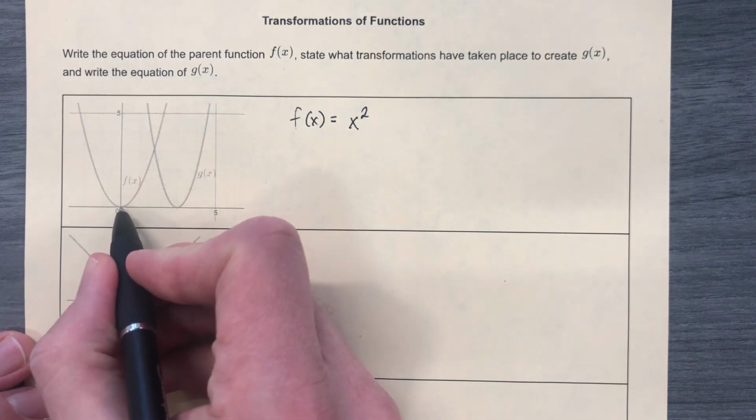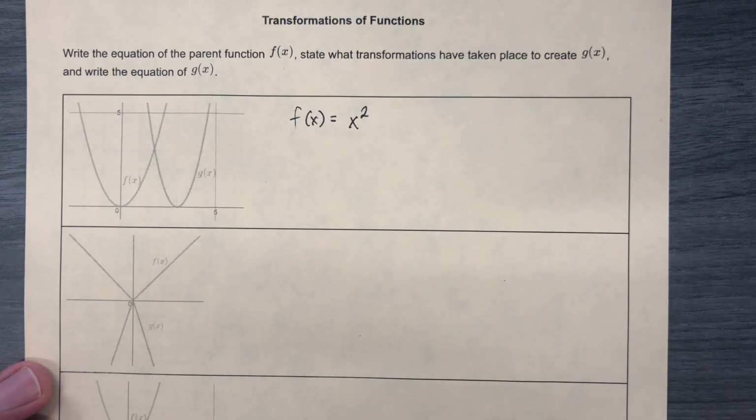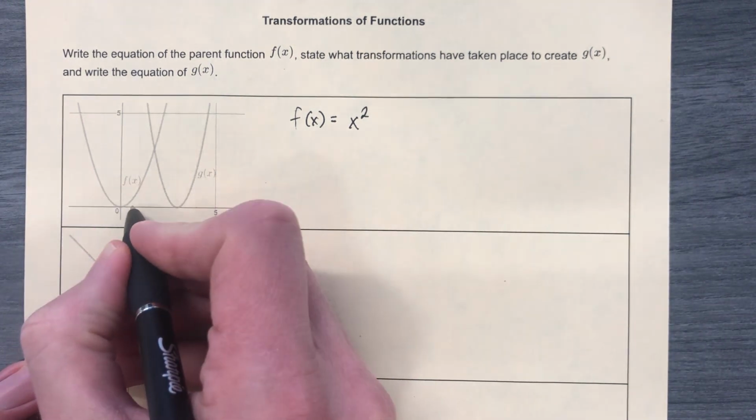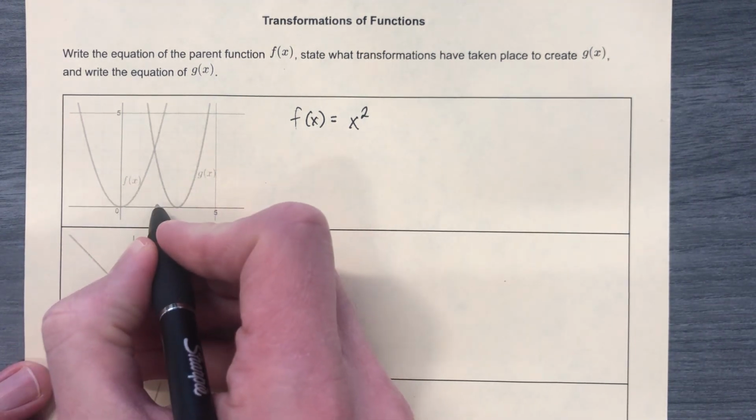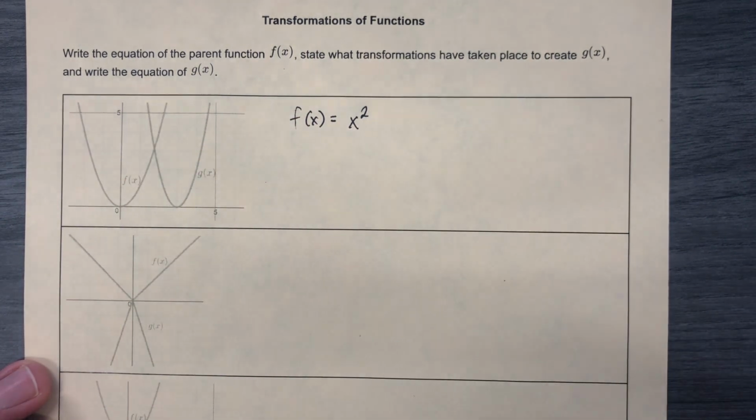And I know that it's x squared because I can plug in a few numbers and get some other predictable outputs out. For example, if I plug in a 1, I get a 1. If I plug in a 2, I'd get 4. So 1 squared would be 1, 2 squared would be 4, so we're good.